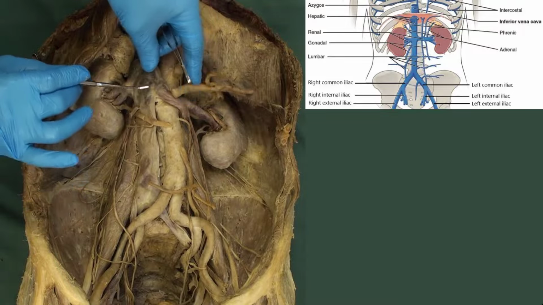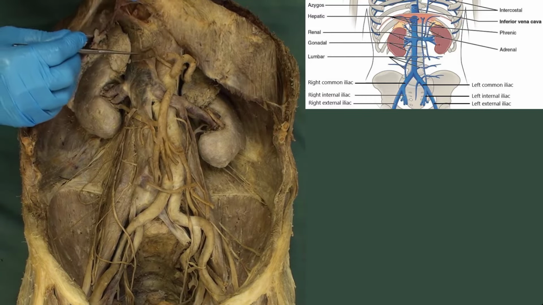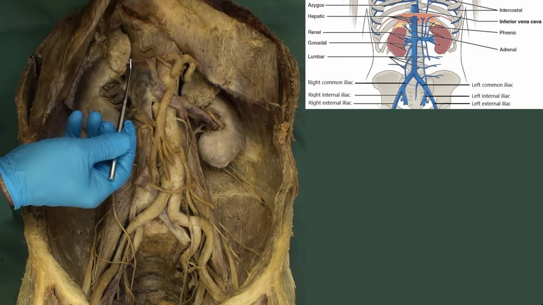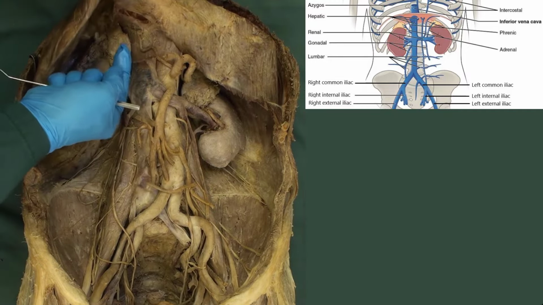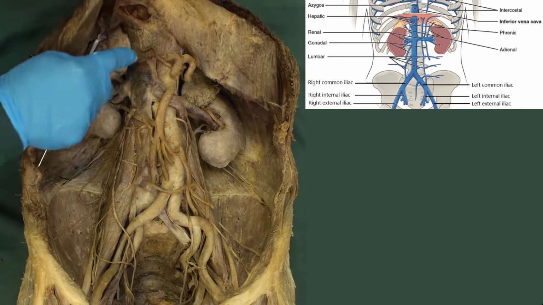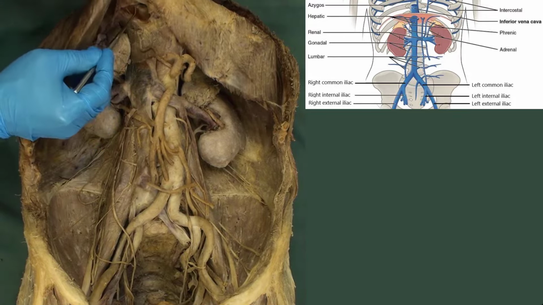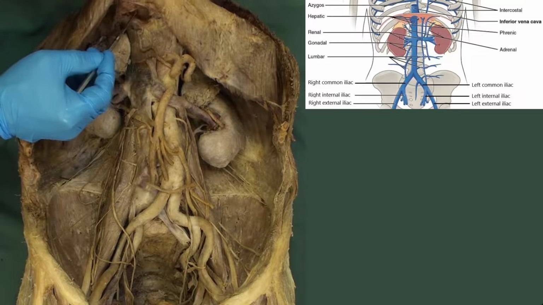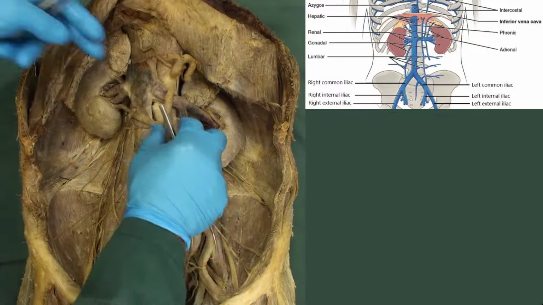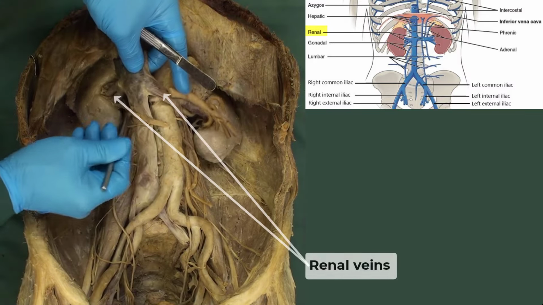Okay, then the right and left common iliac veins join together to form the IVC, and the IVC runs on the right side of the posterior abdominal wall. This part of the IVC has been cut because it was going through a little bit of the substance of the liver, and when we removed the liver, the vein was cut. Eventually the IVC passes through the caval opening and then drains into the right atrium.